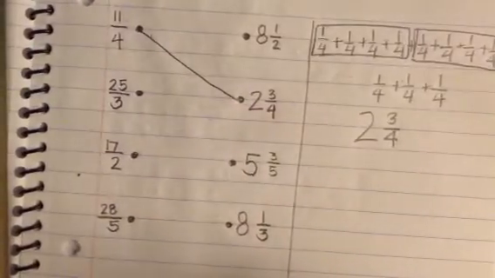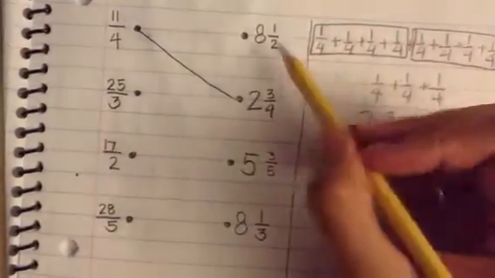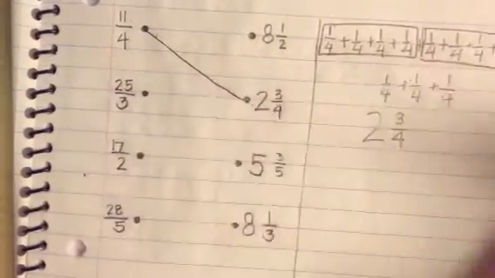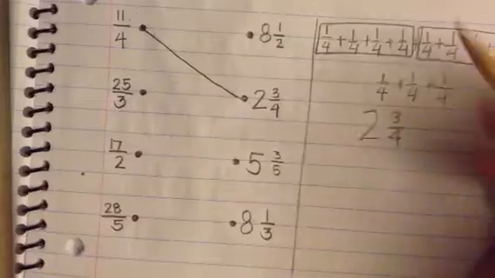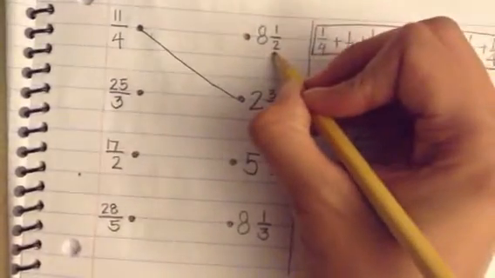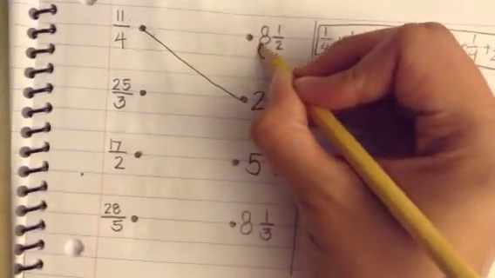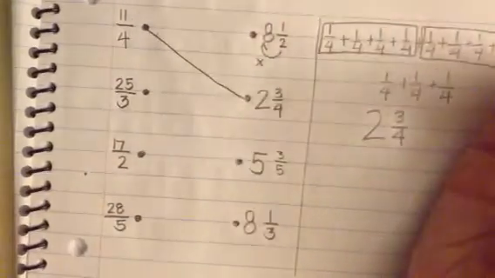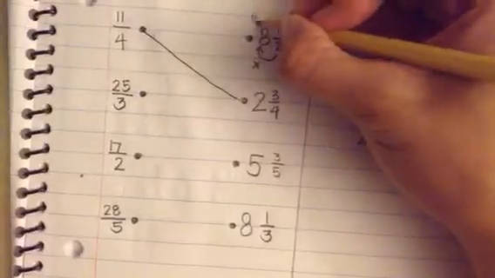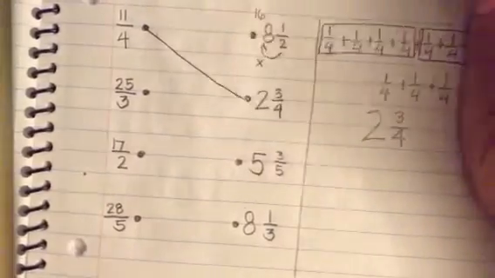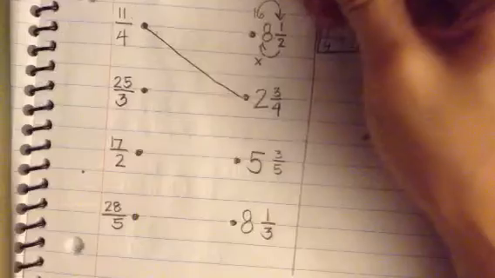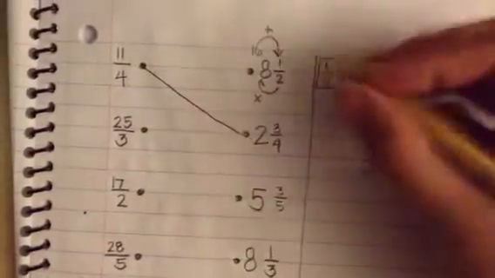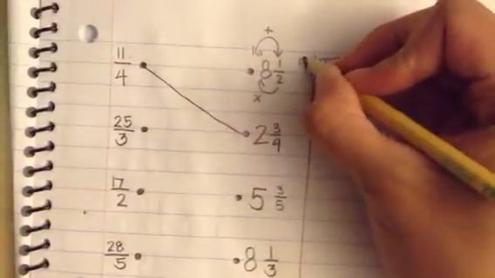Another strategy you can do is to work backwards. You can go from a mixed number to an improper fraction by doing the little trick that I learned growing up, which was 2 times 8 equals 16. 16 plus 1 equals 17.